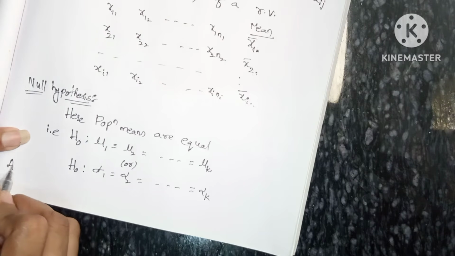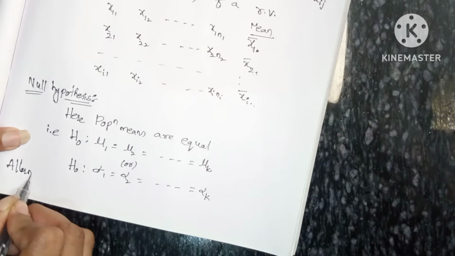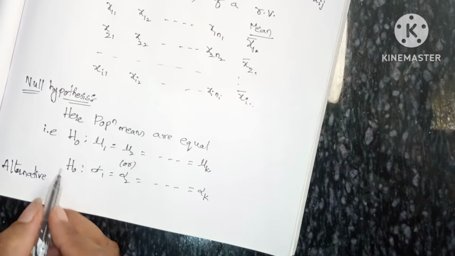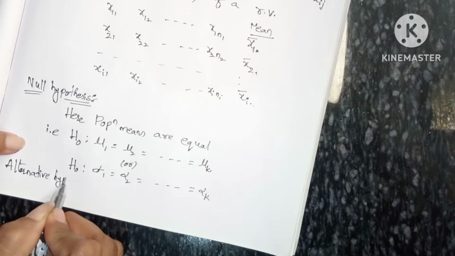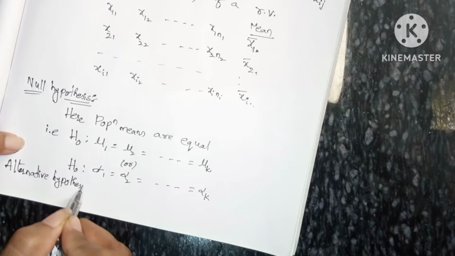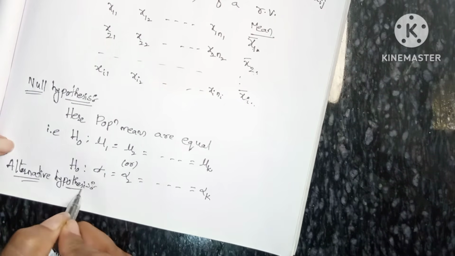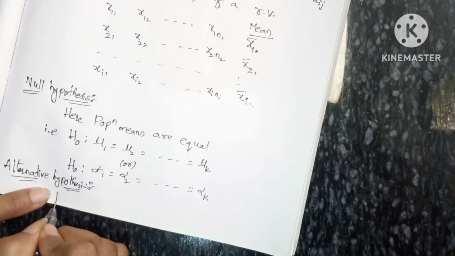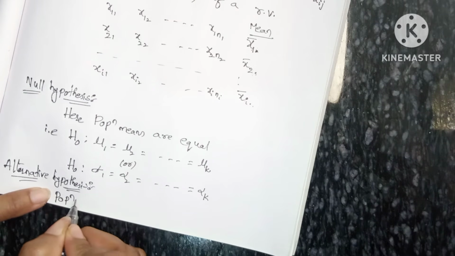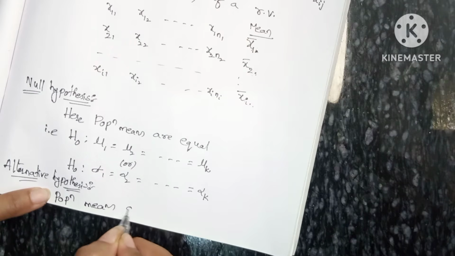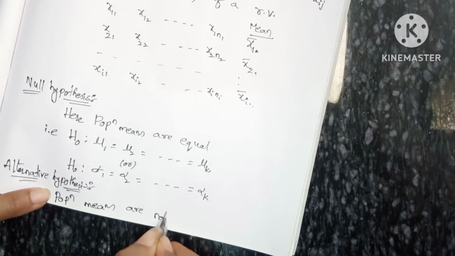And for the alternative hypothesis, what we have to do is contrast the null hypothesis, that means the opposite of the null hypothesis. Here we are considering all populations are equal, so here we have to say the population means are not equal.